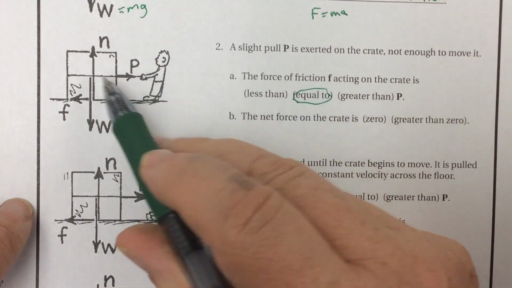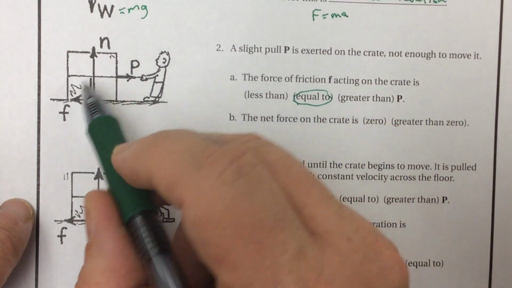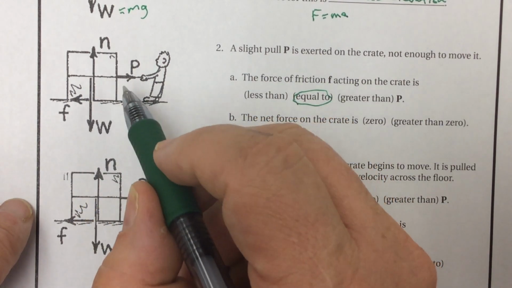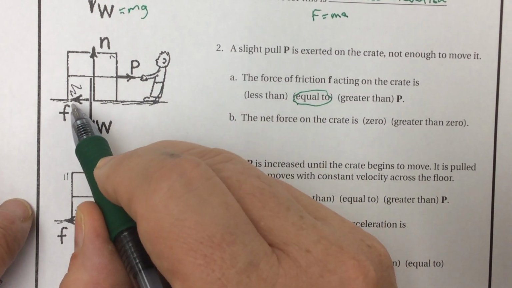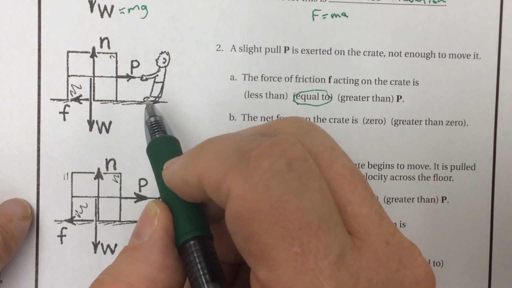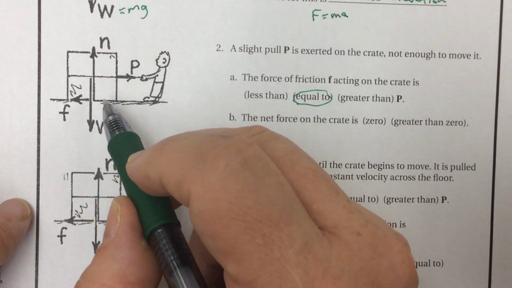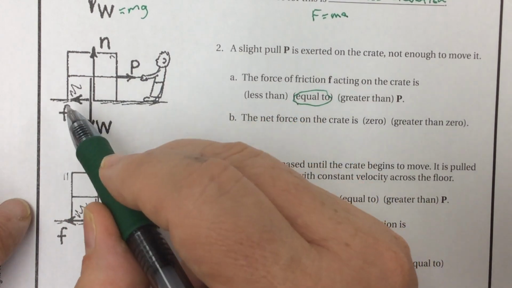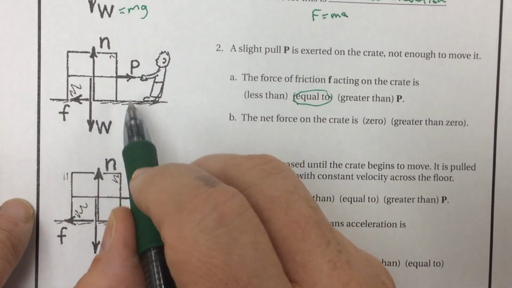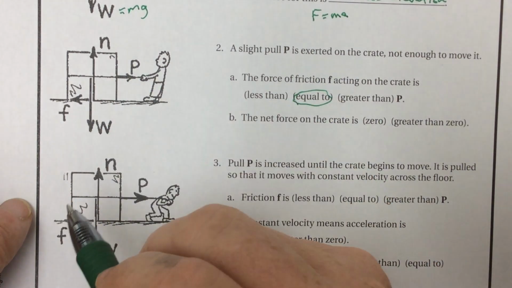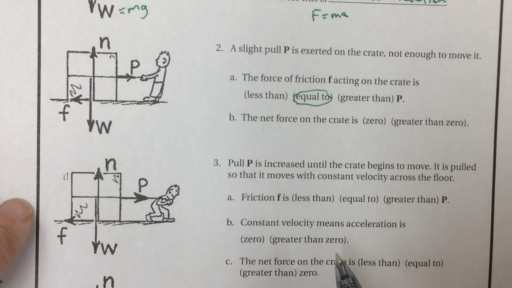The friction force is counterbalancing this, because otherwise you would be moving it. Think about it. If you put a force here that's not exactly the same in the back, it would be moving. So these two are going to be equal, and there's still enough stickiness to the floor that it's not overcoming. Once it were moving, this would be all the force you would need to pull it. It is exactly the opposite of friction.